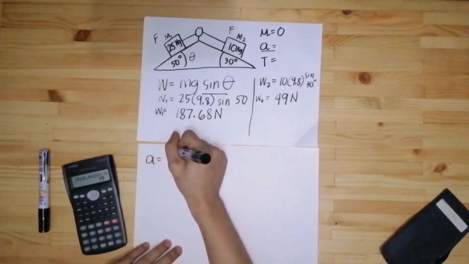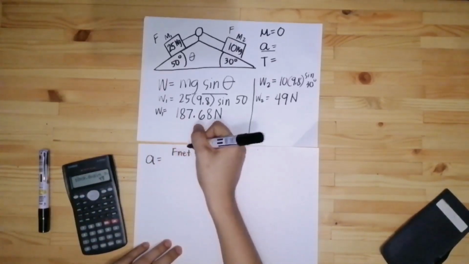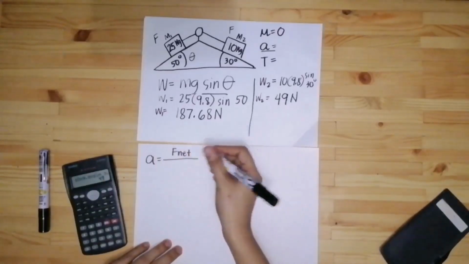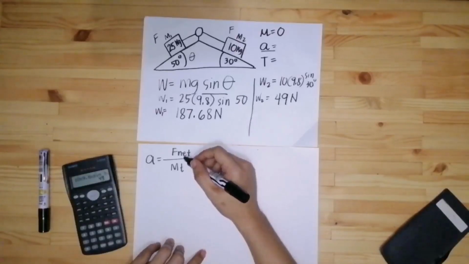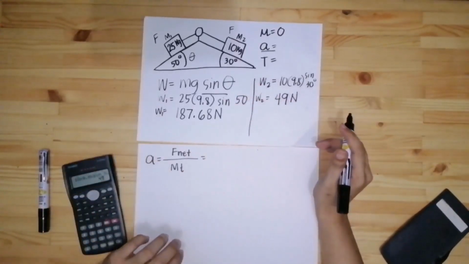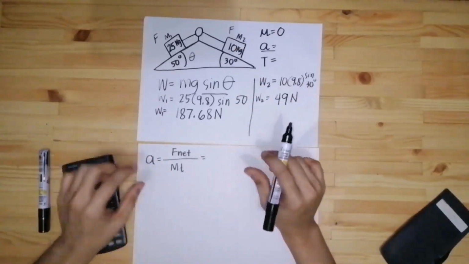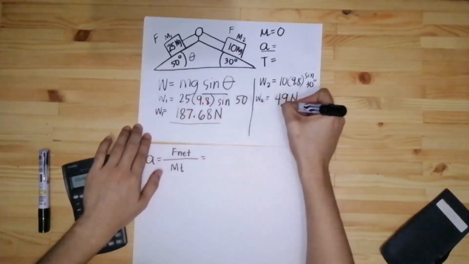Acceleration is equal to net force divided by the total mass. Yung net force natin, ipagma-minus natin ulit. Okay? To get the net force, ipagma-minus natin ulit yung dalawang weight na meron tayo.